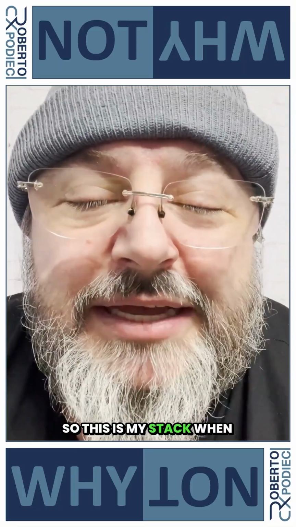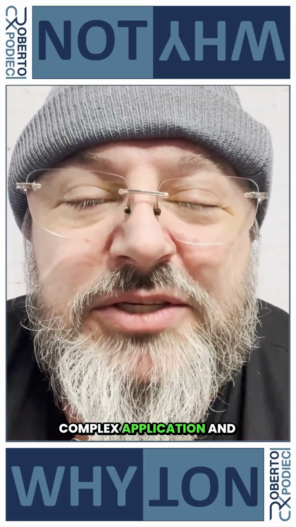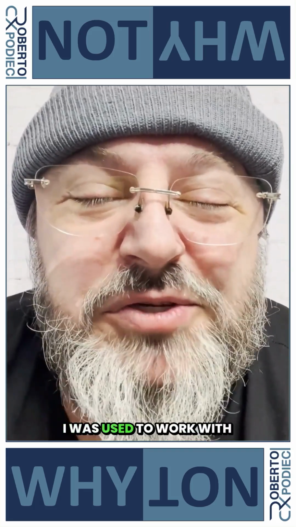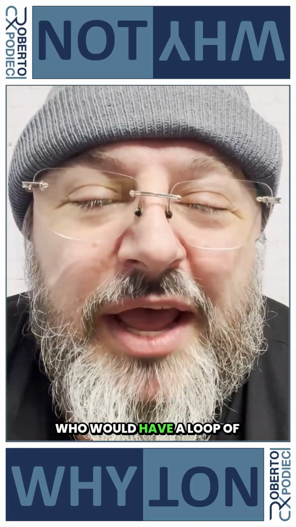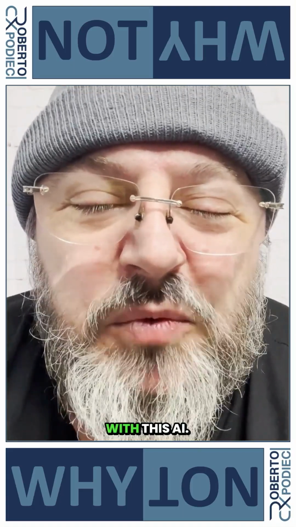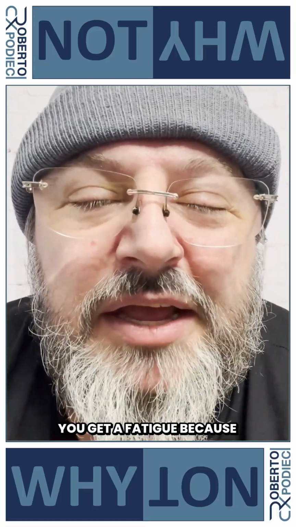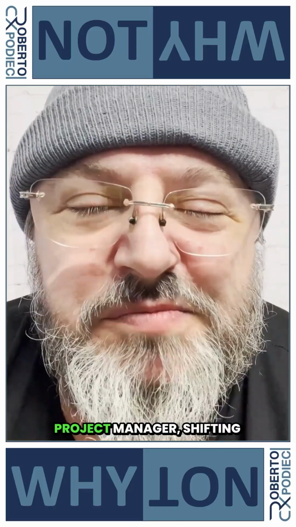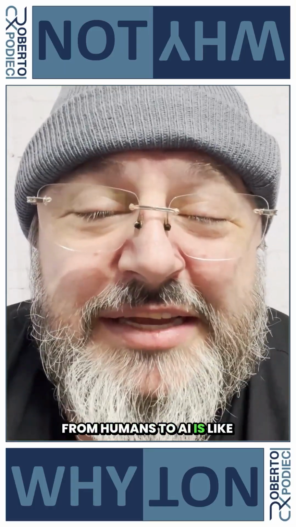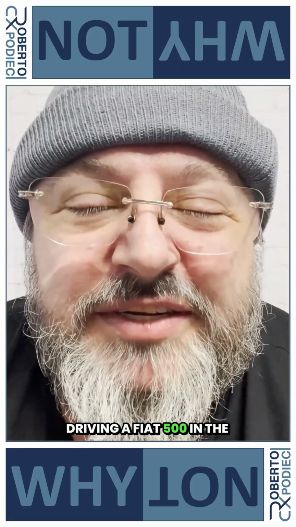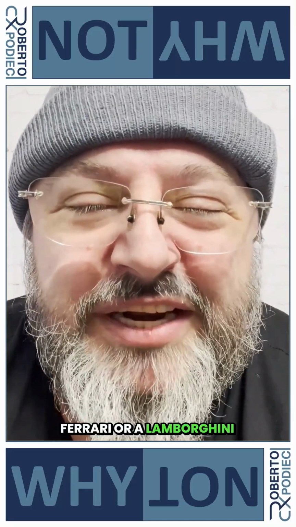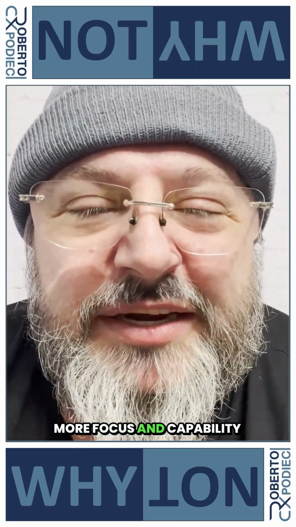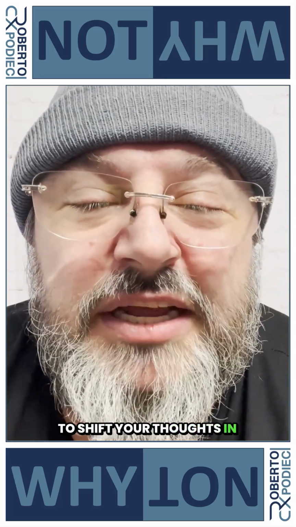So this is my stack when I want to implement a complex application, and I'm doing it. I'm shocked that things come out so fast. I was used to working with actual human developers, who would have a loop of one week for things. Here with this AI, you get fatigue because everything happens every 10 minutes. So as a software architect, a project manager, shifting from humans to AI is like driving a Fiat 500 in the city or starting to drive a Ferrari or a Lamborghini in the same traffic but at high speed. So it requires much more focus and the capability to shift your thoughts in a very fast manner.